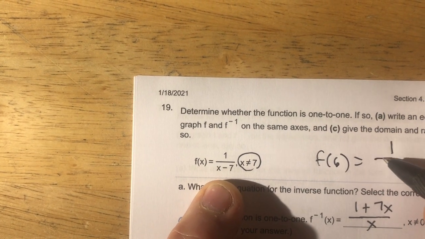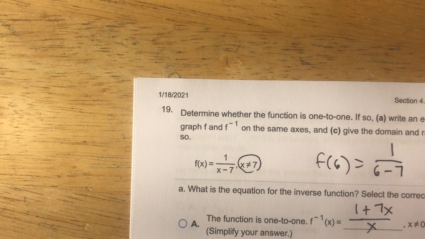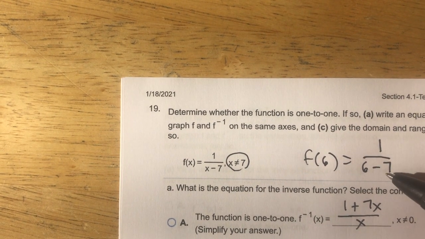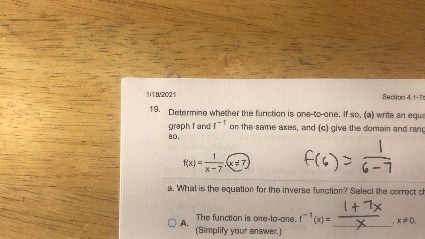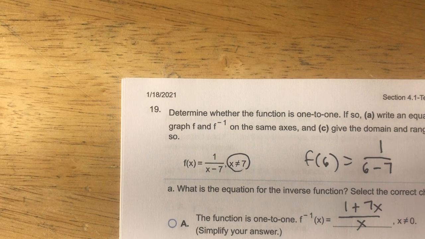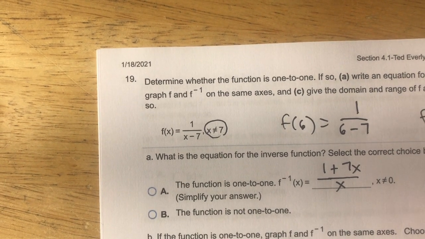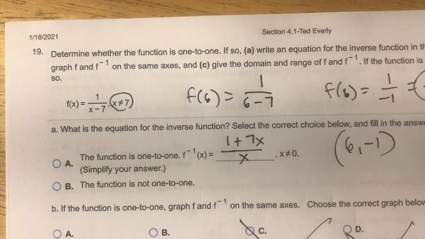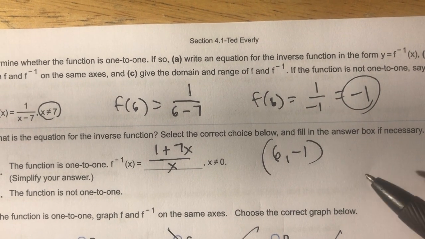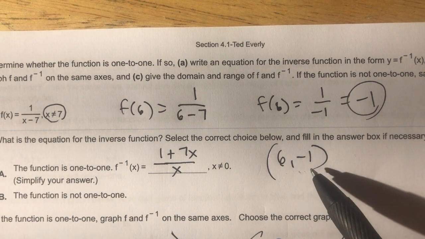So that means I have 1 over 6 minus 7, which is 1 over -1. 6 minus 7 is -1. So f of 6 is going to be 1 over -1, which is -1. All right, so that means (6, -1) is a point on the function. Oops, sorry. So (6, -1) should be on the function.